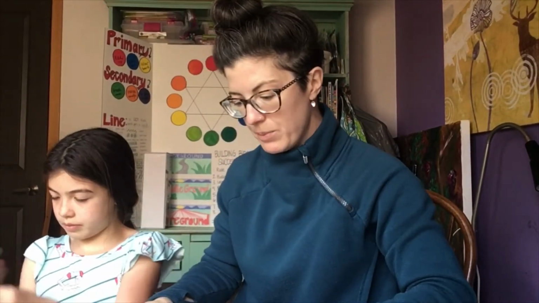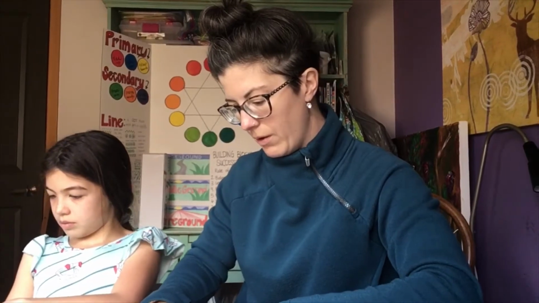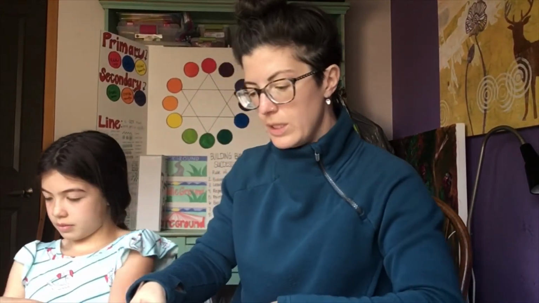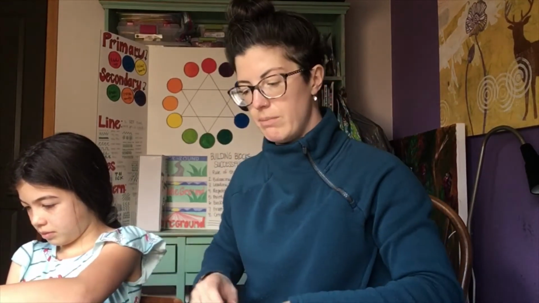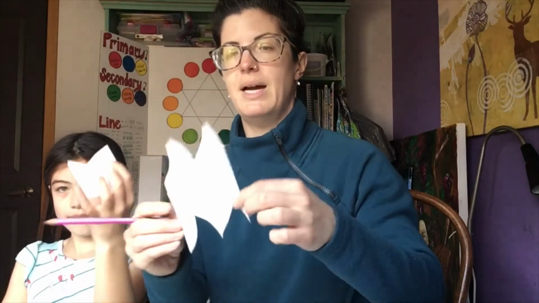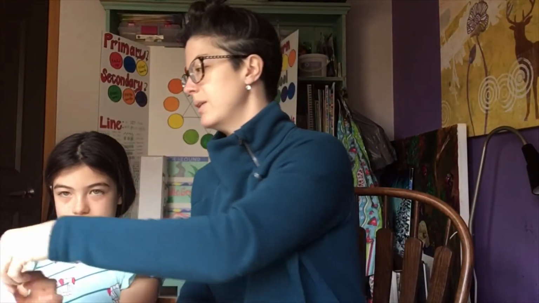We each have tape, so this is one of the other things you need. I'm going to make a list and a post about all the materials we need, but you need tape, you need scissors. If you need to pause and go get some tape right now because I didn't mention it at the beginning, that is fine. So now I have my template on top for my ears, and Lily has her fox ears.